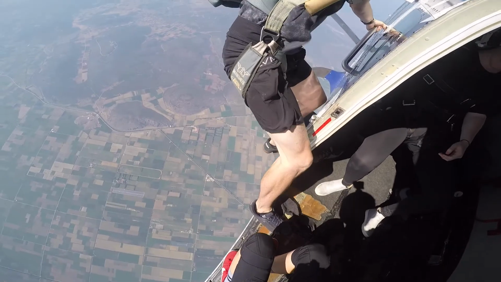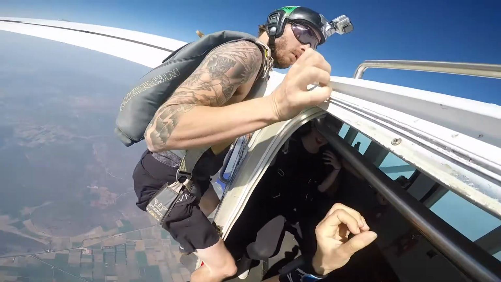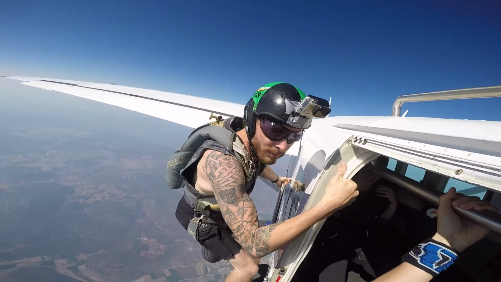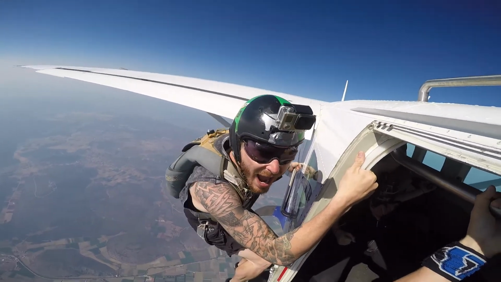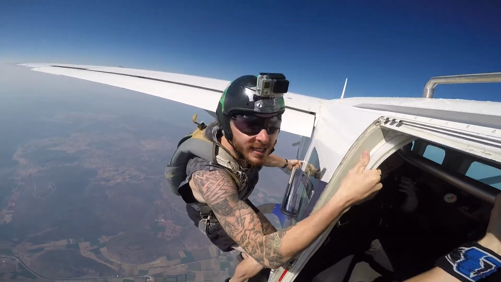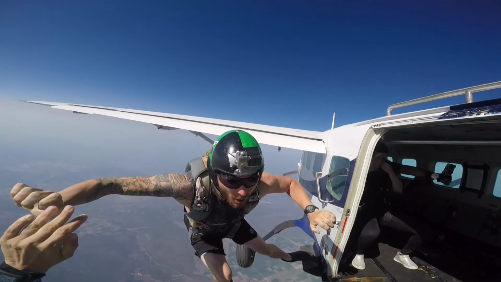Now the key for exiting is all to do with the setup. You want to have your weight shifted forward if you're on your belly, and you want to have your weight shifted back if you're on your back. So the key is hand placement and foot placement. If I'm on my belly, you'll see in this video, I come out, I grab behind me, I leave my feet on the plane and I lean forward. When I go ready, set, go, the last thing to leave the plane is my legs.